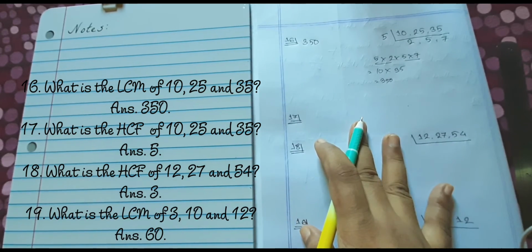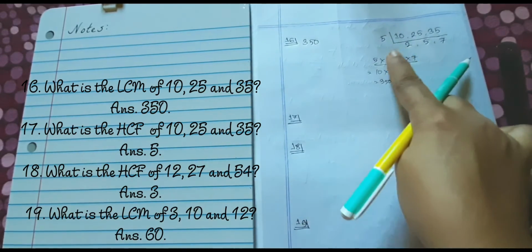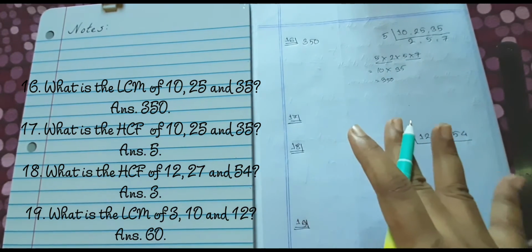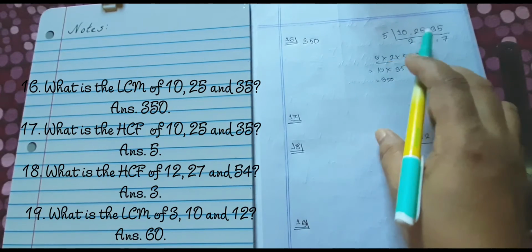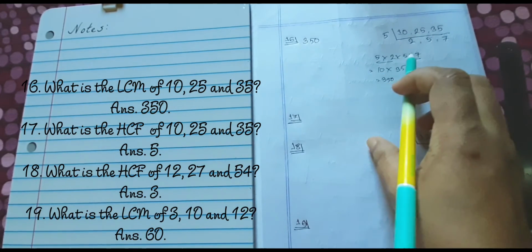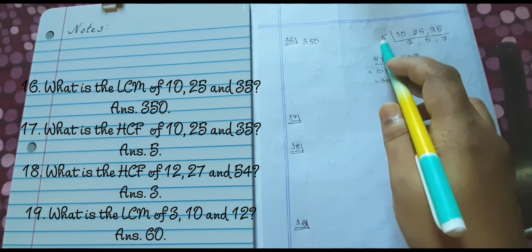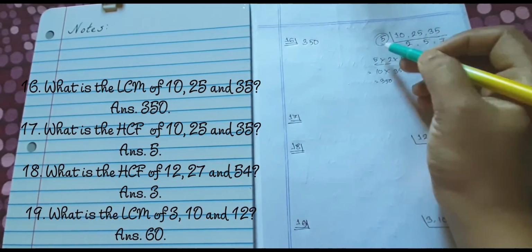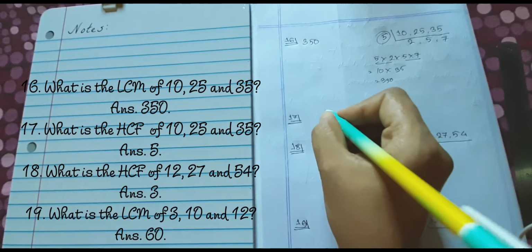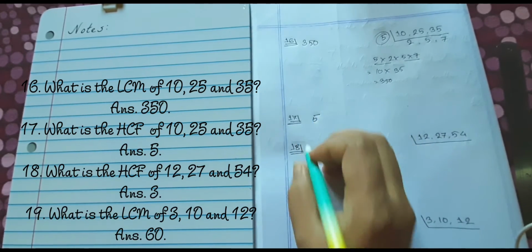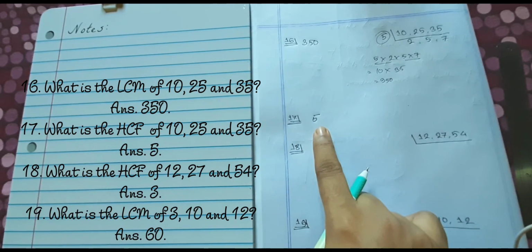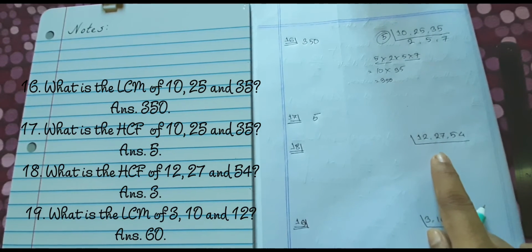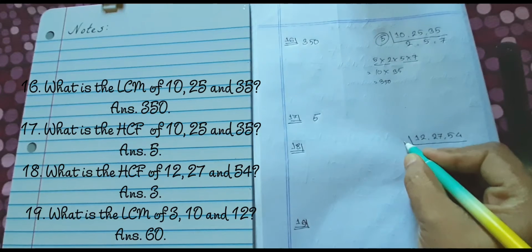The next question was, what is the HCF of these numbers? You know that for HCF all of the numbers should get divided, and we have done this part over here. For LCM we take the L shape with all numbers, but for HCF we only take the divisor part. So our divisor is 5 over here. So HCF is 5.